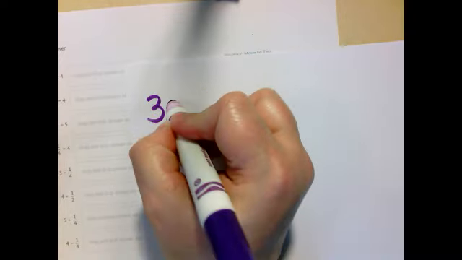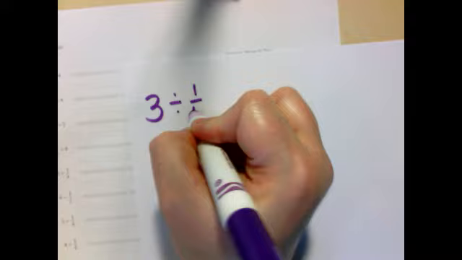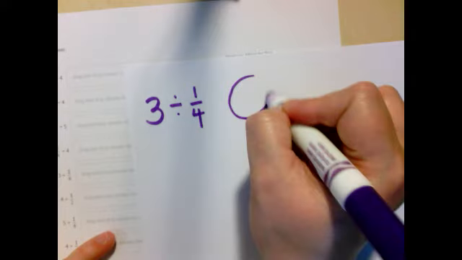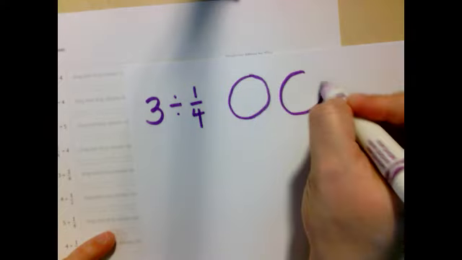Okay, so then the ones at the bottom of the page. So let's start with the next one here, which is 3 divided by 1/4. All right, well, if I have 3 whole pizzas, oh, and look, I told you I can't draw circles. I'm proving it.